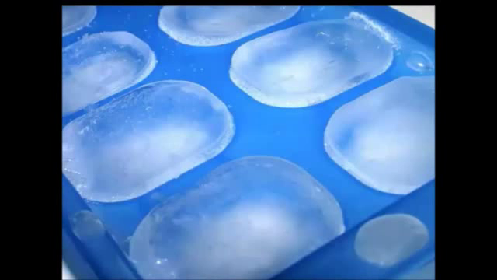This here is an ice tray. If you don't know what this is, go take a look in your freezer and see if you have one. One of the things you'll notice is when you fill up this ice cube tray, you don't fill it up so that it's overflowing. In this case, you just fill it up until it gets to the top.